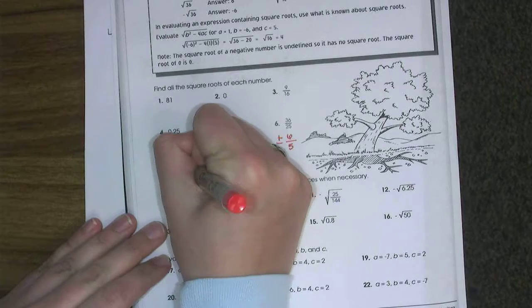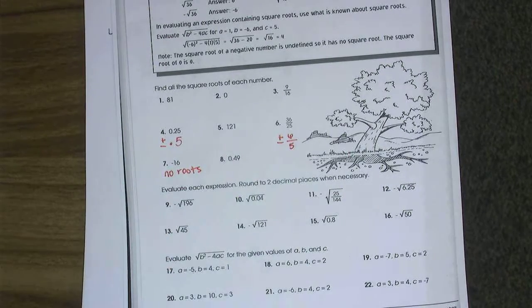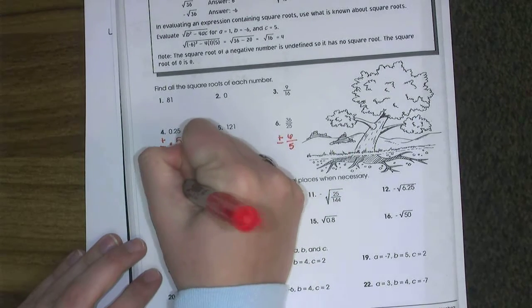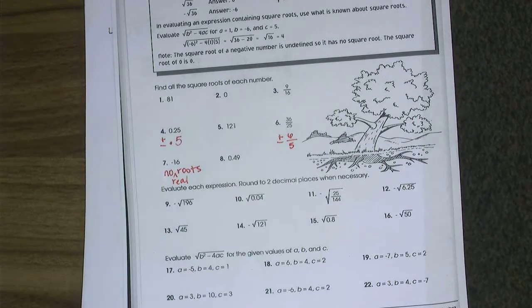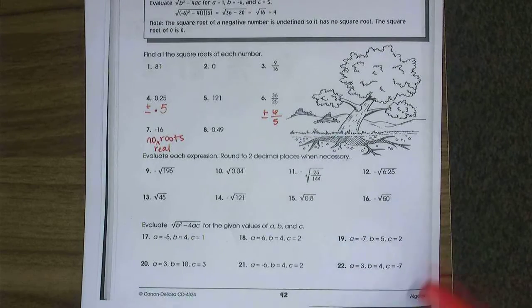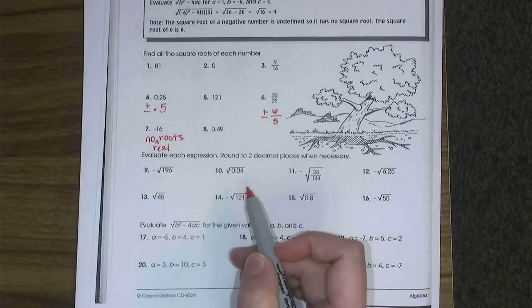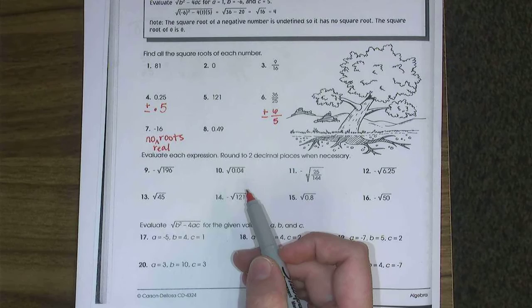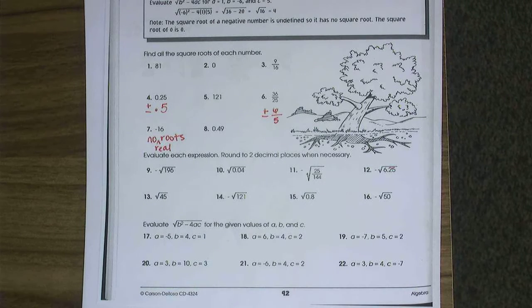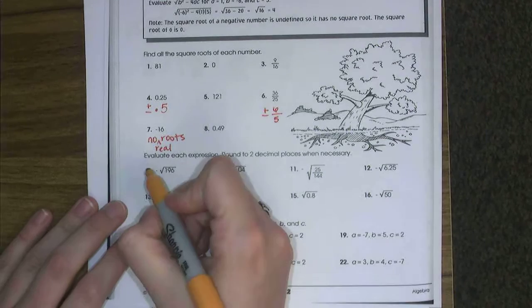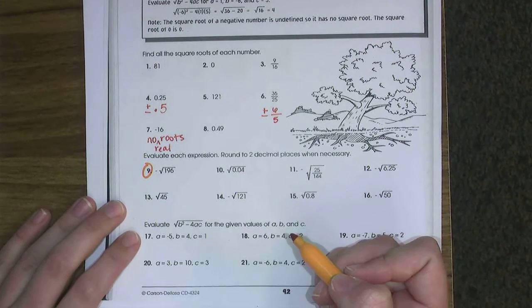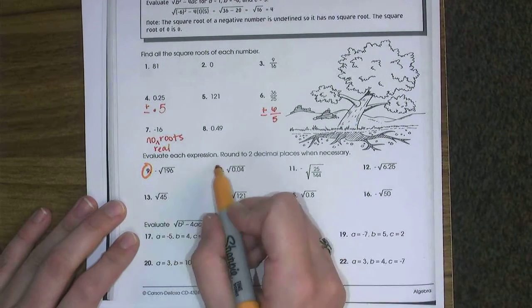Okay, as far as these ones, we're just going to do these real quick. I'm going to circle the ones that you could use a calculator for if needed. If you needed a calculator, the ones that I would be okay with using a calculator for: 9, because that's not something we know off the top of our head; 10, because it's a decimal; 12, because it's a decimal; 15, because it's a decimal.